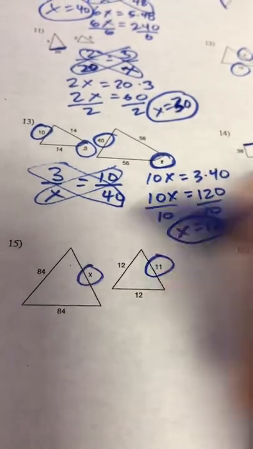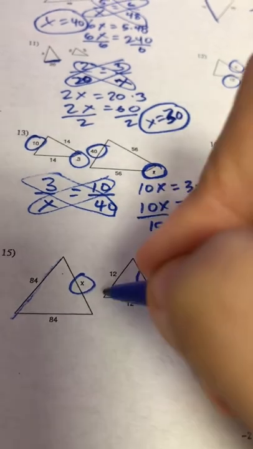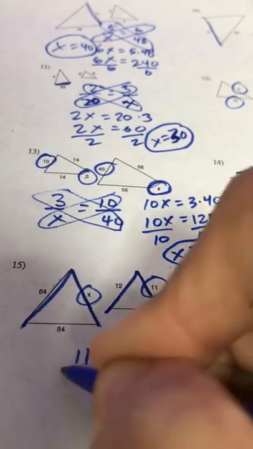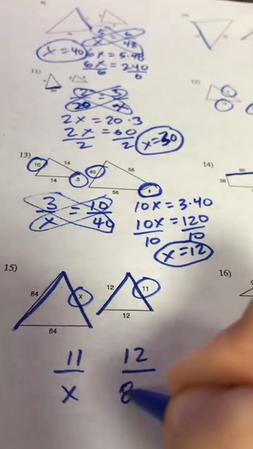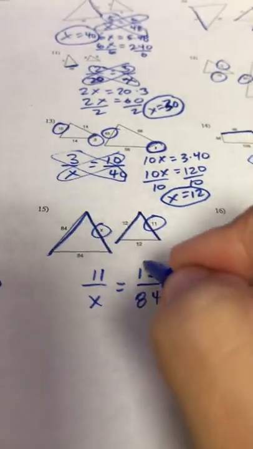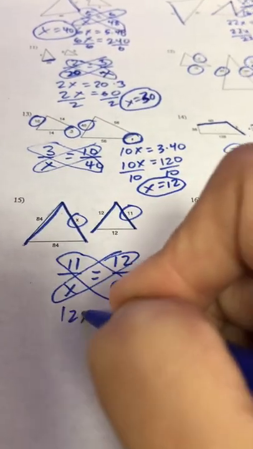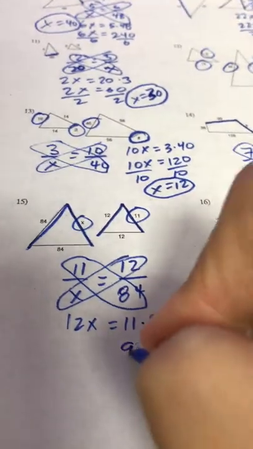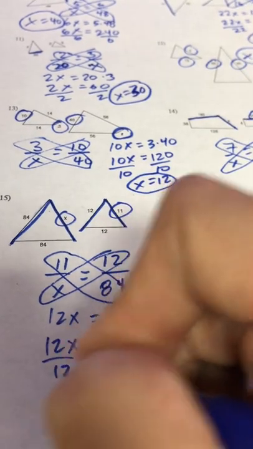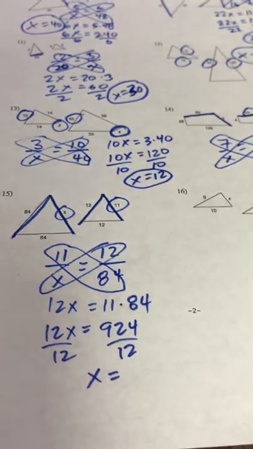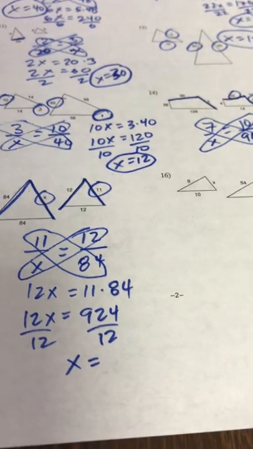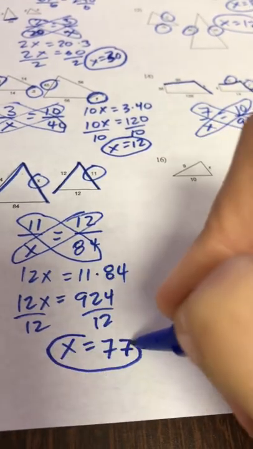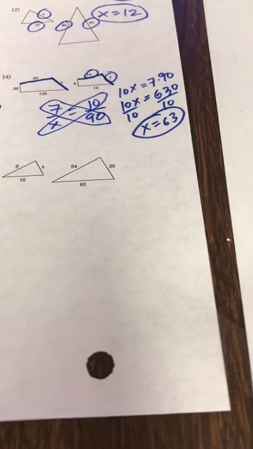15. I have two unknown sides, and these are the same. So any of these two sides, I'm going to pick these two sides to focus on. So least to greatest, 11 and 12. Least to greatest, x and 84. And now I'm going to cross multiply to solve. So that looks like a scale factor of 7 maybe.